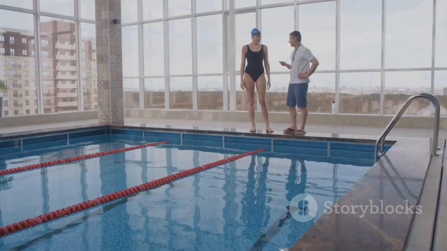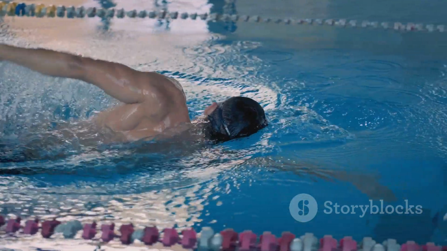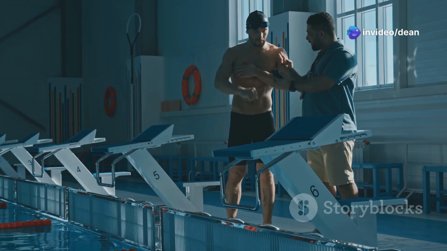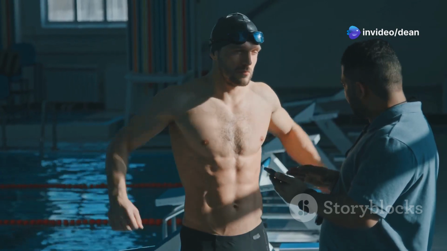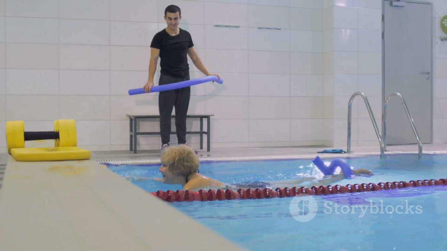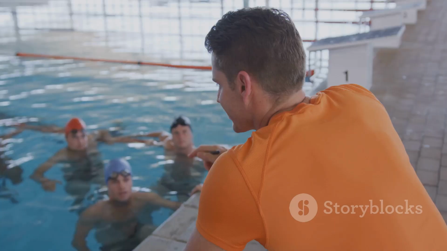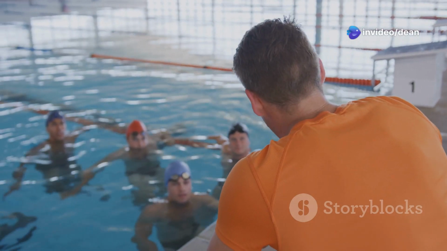Similarly, a swimming coach could use the model to refine a swimmer's stroke. Preparation would involve understanding the ideal stroke mechanics. Observation would involve analyzing the swimmer's current technique. Evaluation would identify any inefficiencies. Intervention might involve drills to improve body positioning and propulsion. Re-observation would assess the impact of the drills on the swimmer's overall performance.